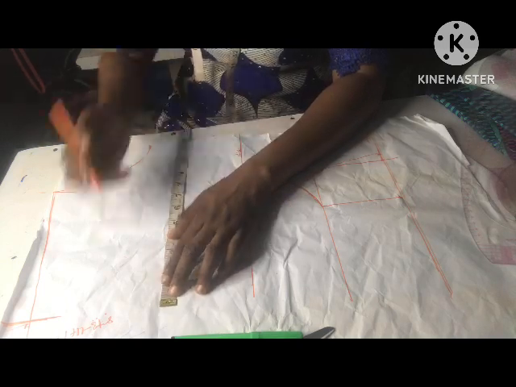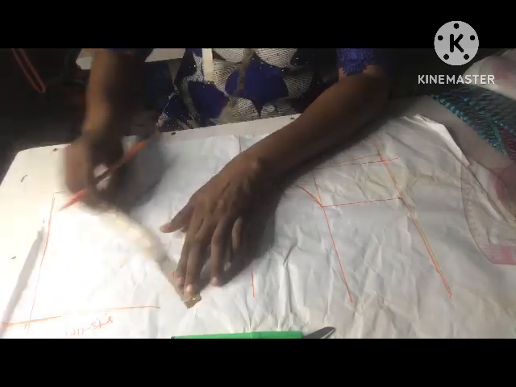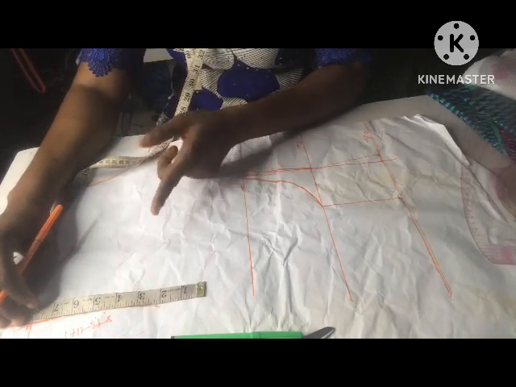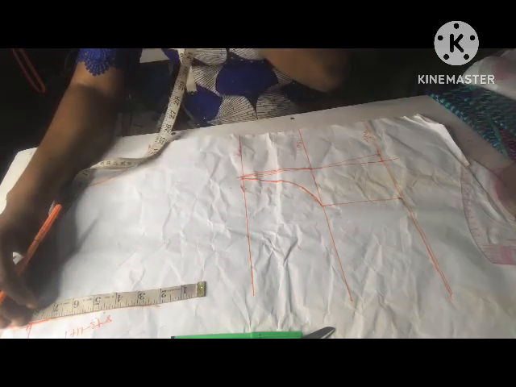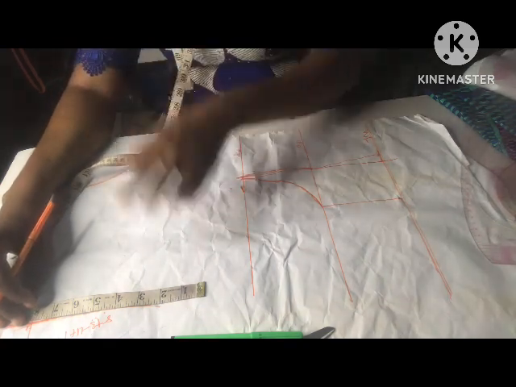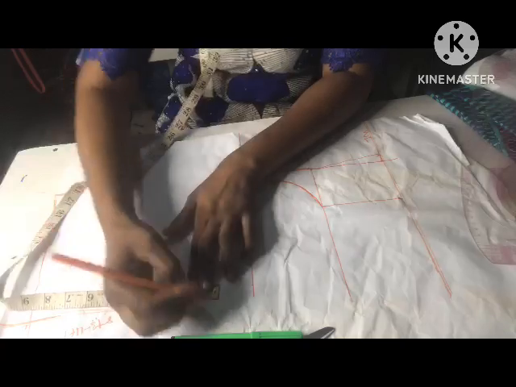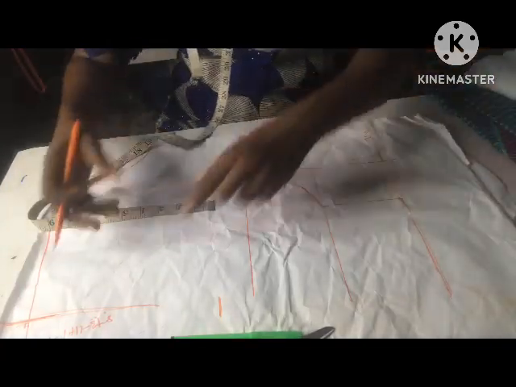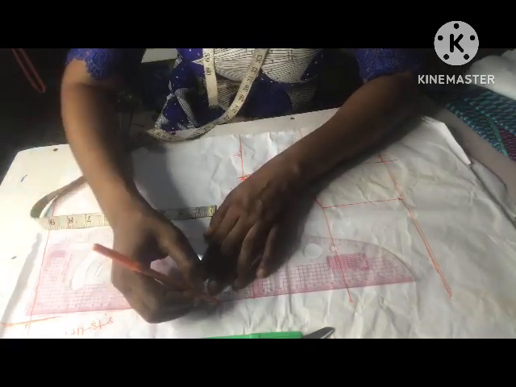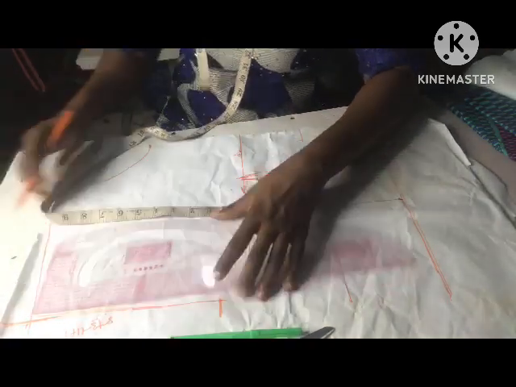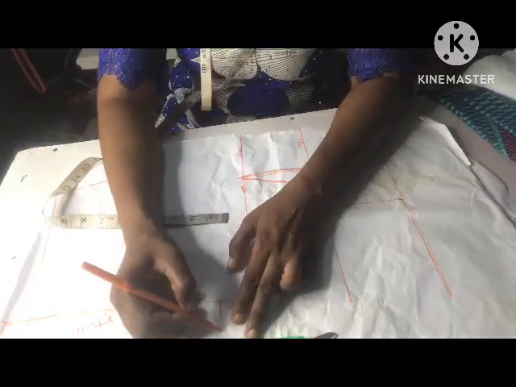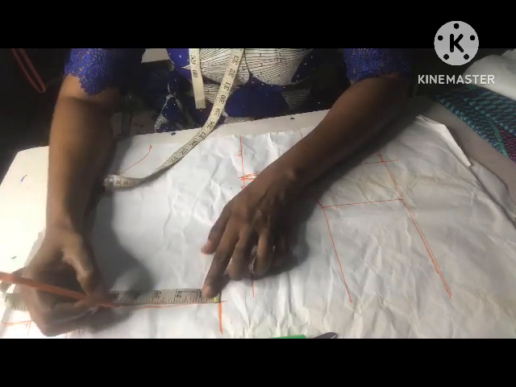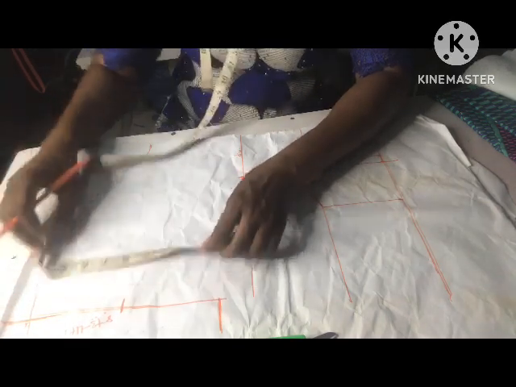I'm going to mark it to my armhole. So the armhole length, I told you, if you want to get your armhole length, divide your bust by 6 plus 1.5. That is, bust divided by 6 here is 7 plus 1.5, that is 8.5. So this is my 8.5 here. This is my armhole length, and this is the middle, 8.5 divided by 2, that is 4.25. This is the middle of my armhole.